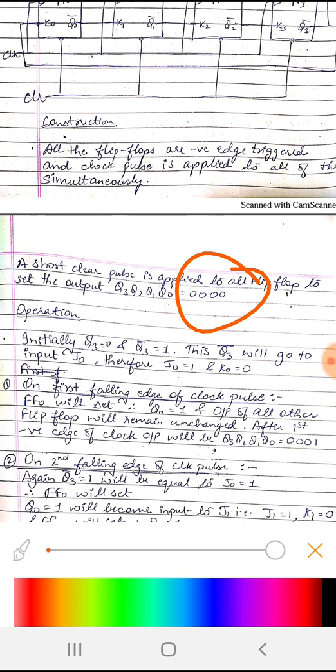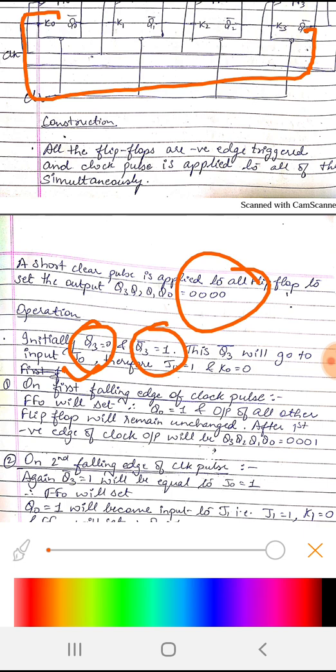Now initially Q3 is 0, as all of them have 0 stored in them, and Q3 bar is 1. So Q3 bar, that is 1, will go to J0, and Q3, which is 0, will go to K0. So what would happen?